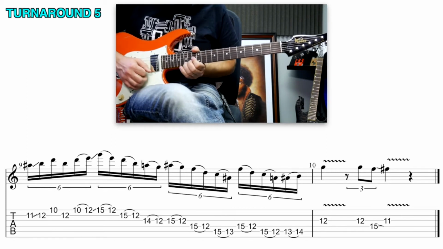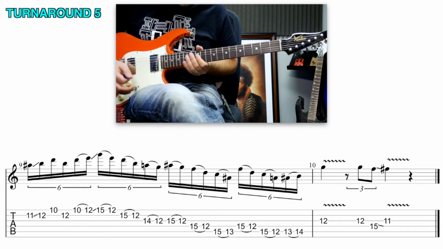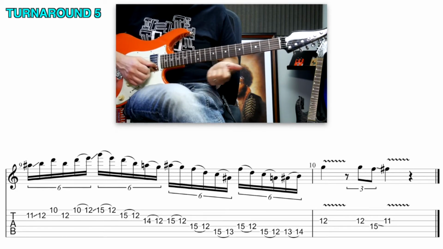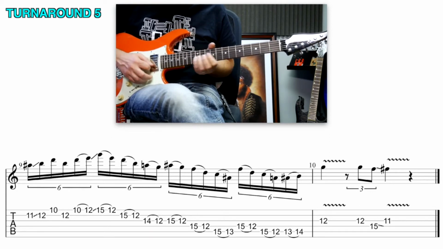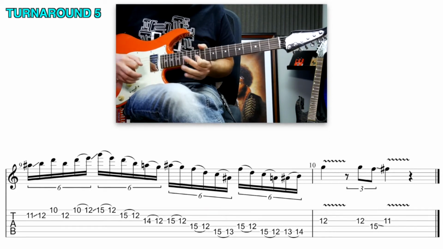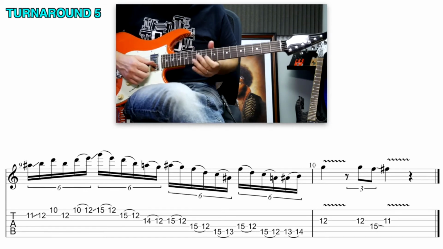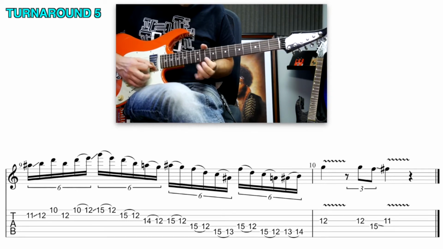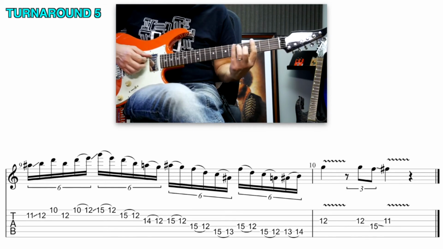And then we transition to 5. That's all G major pentatonic. And then we're going to think of it as G minor pentatonic. So that's in its 5th position. And then chromatic thing for the turnaround. It is all together slow. You can really hear that.